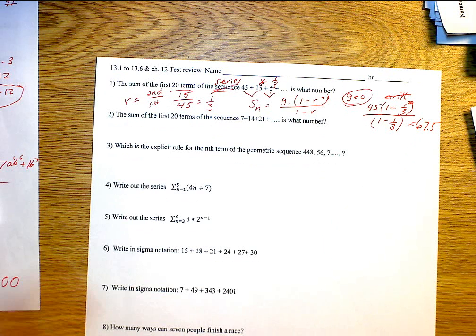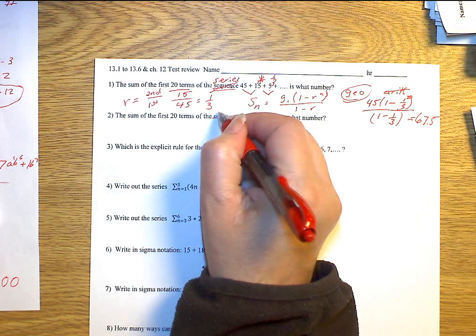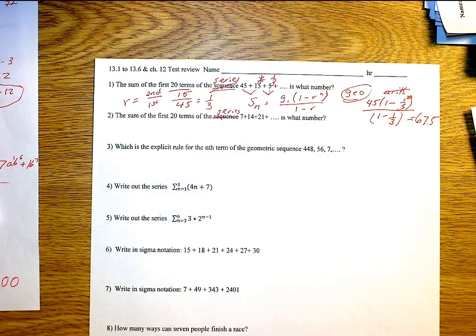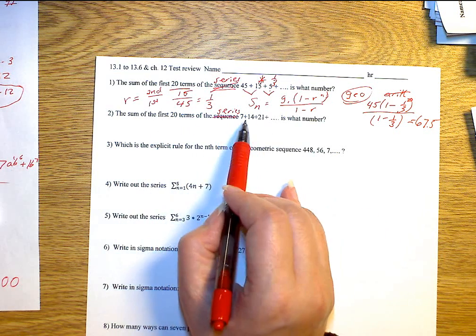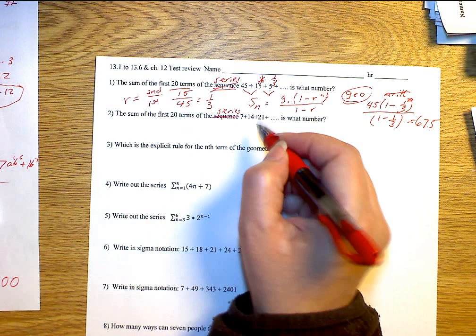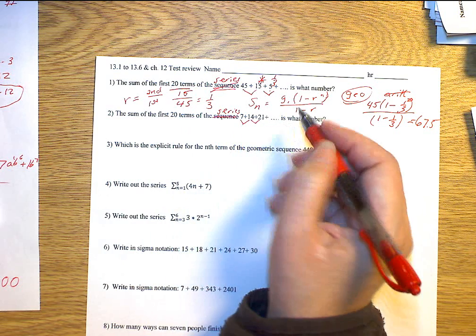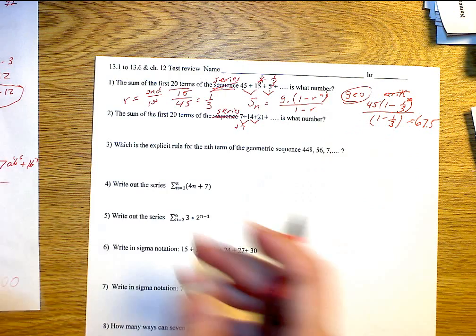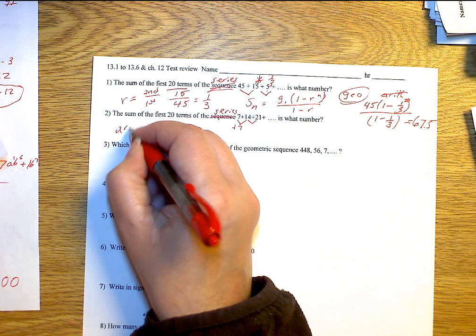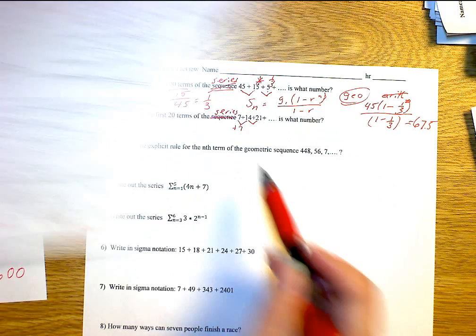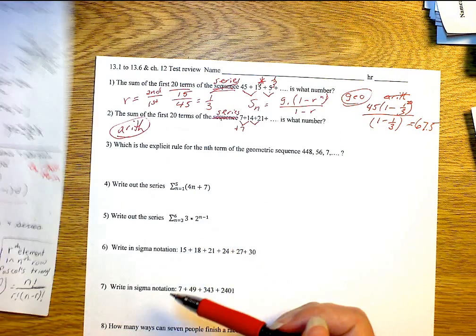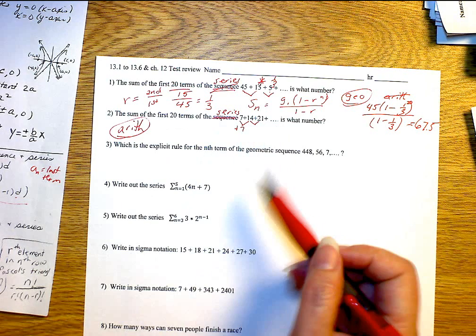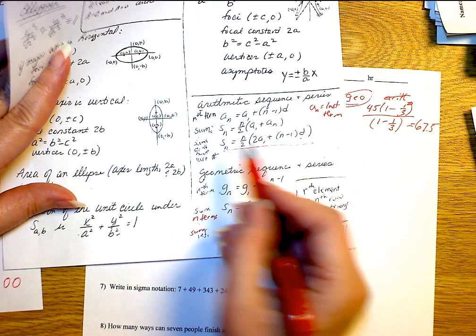I want you to read number 2 and see if you see a mistake. Sequence again should be series, because it's separated by addition signs. Alright, find the sum of the first 20 terms of the series 7, 14, 21. How do I get from 7 to 14 and 14 to 21? I add 7, so that's arithmetic. So I go down here to arithmetic, and I'm finding the sum. Now the question is, do I have the last term or not? Do I know what the 20th term of this series is? No. That means I have to use the sum formula for when you don't have the last number.